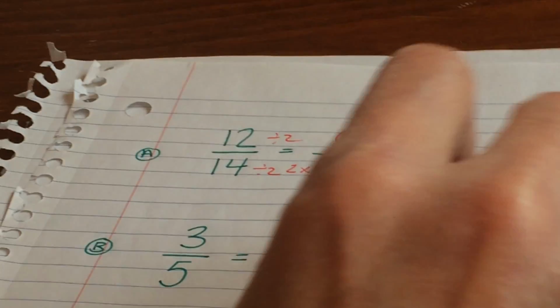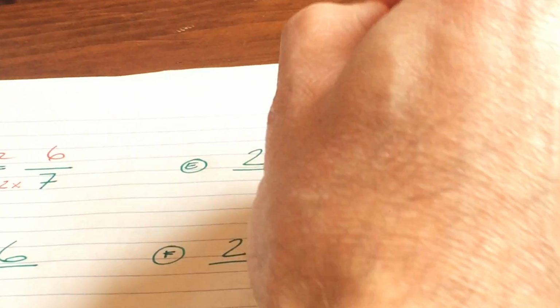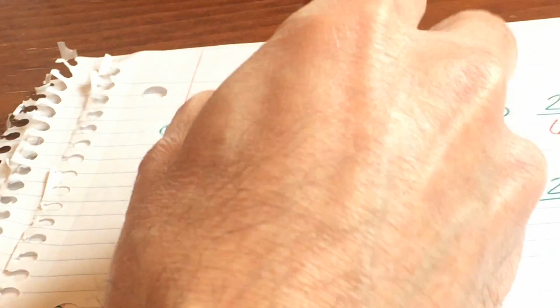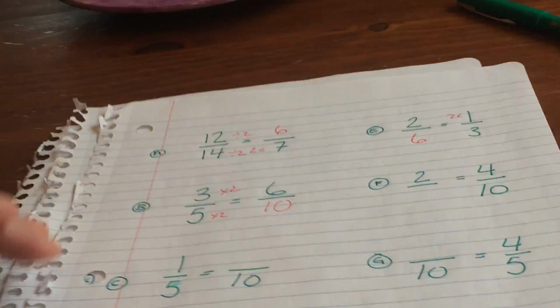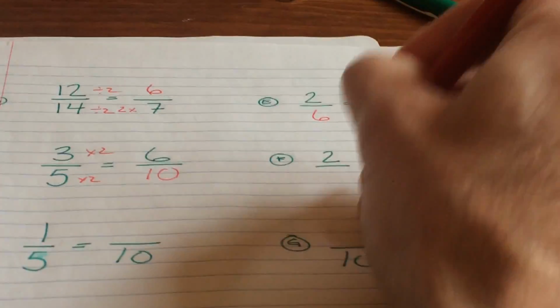How do we get from 1 to 2? I multiply by 2, so 3 times 2 is 6. How do we get from 3 to 6? I multiply by 2. Whatever I do to the top, I do to the bottom. 5 times 2 is 10. How do I get from 4 to 2? I divide by 2. So then I go 10 divided by 2 for 5.